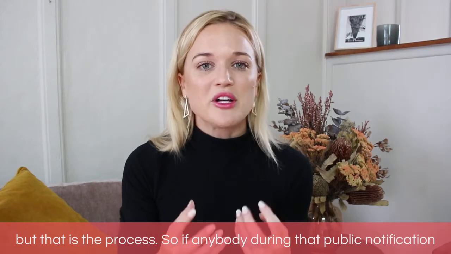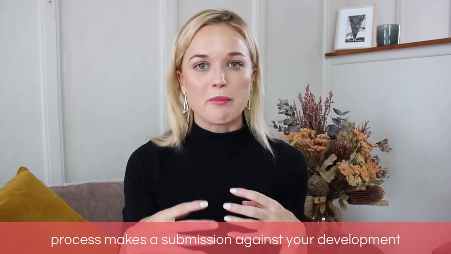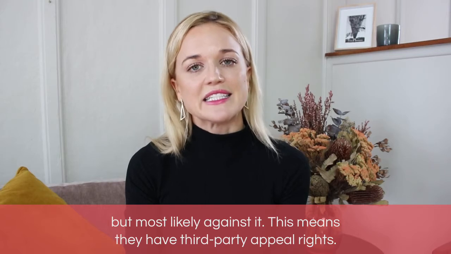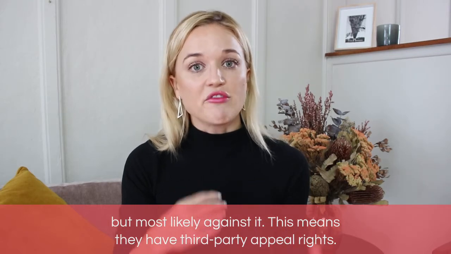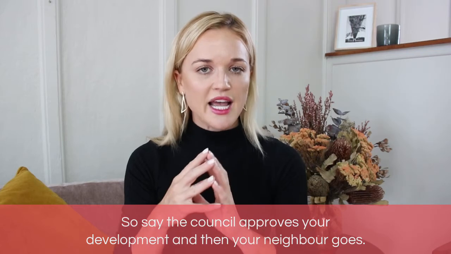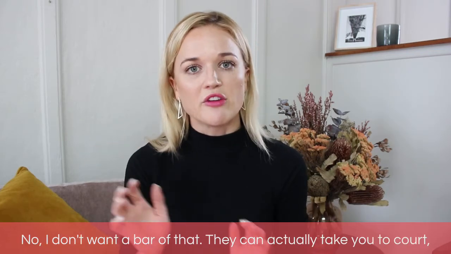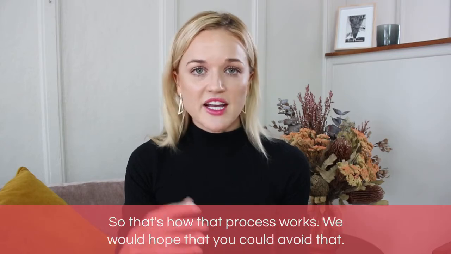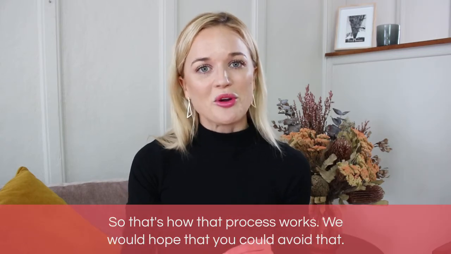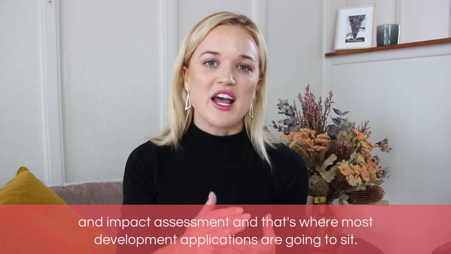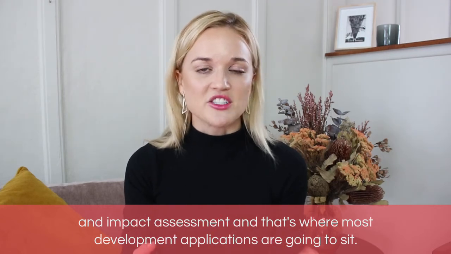So if anybody during that public notification process makes a submission against your development or for it, but most likely against it, this means they have third-party appeal rights. So say the council approves your development and then your neighbour goes, no, I don't want a bar of that. They can actually take you to court, to the Planning and Environment Court. So that's how that process works. We would hope that you could avoid that. But yeah, so there's code assessment and impact assessment, and that's where most development applications are going to sit.